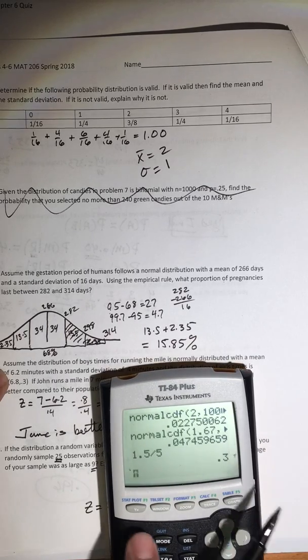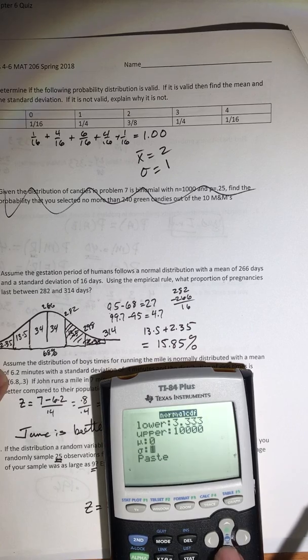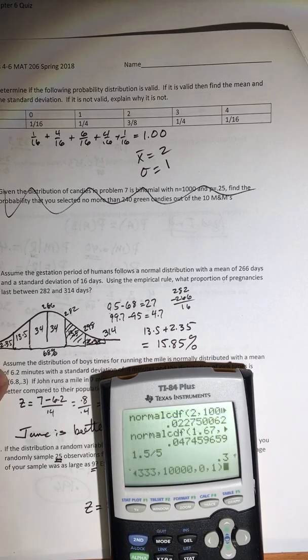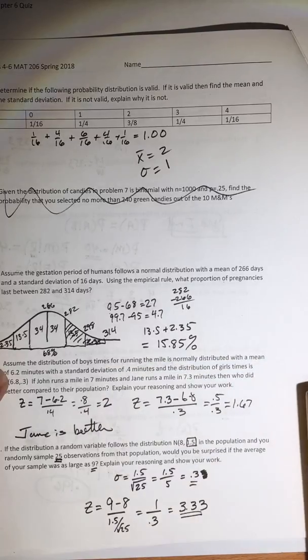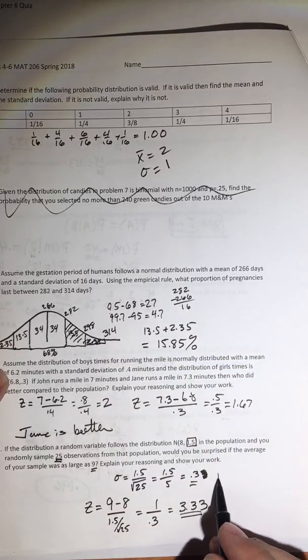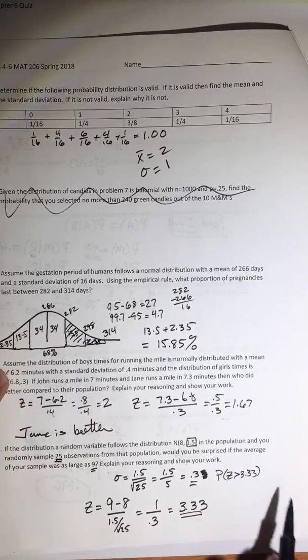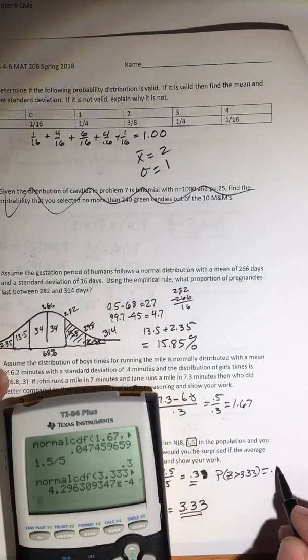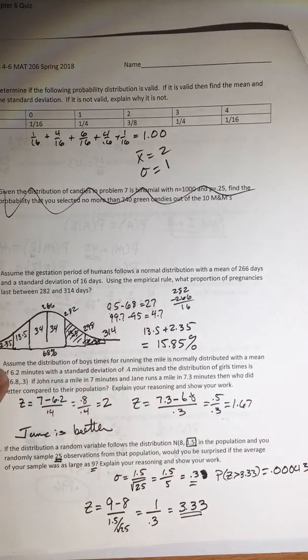And in fact, we can calculate its probability by going to distribution, normal CDF, from 3.33 up to infinity, right? Because we have our z-scores. It's only 0.0004, so that's 0.04%. So the probability that our z-score will be as big as 3.33 is very close to 0. It's 0.00043, so that's 0.04%. Very unlikely that would happen.